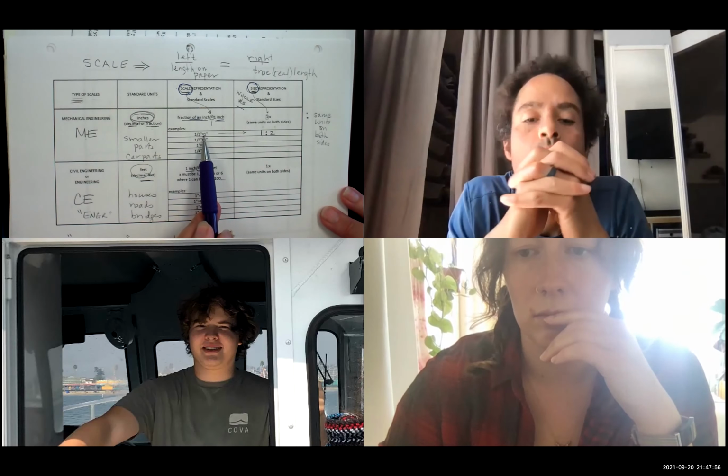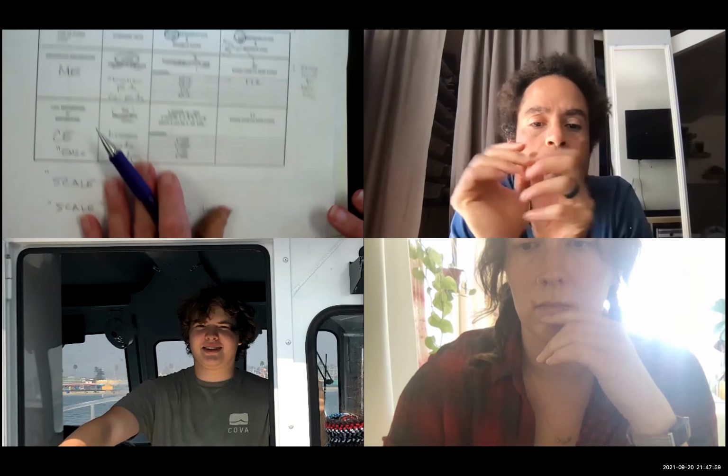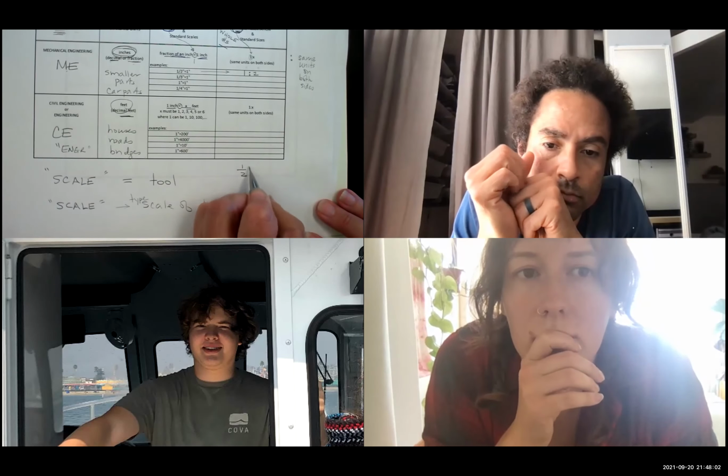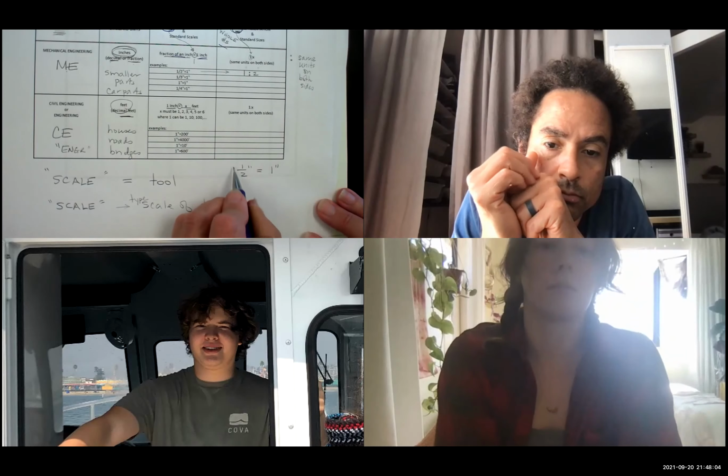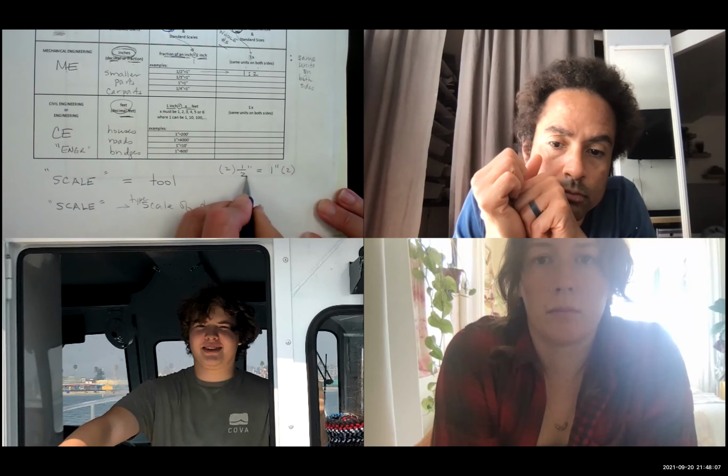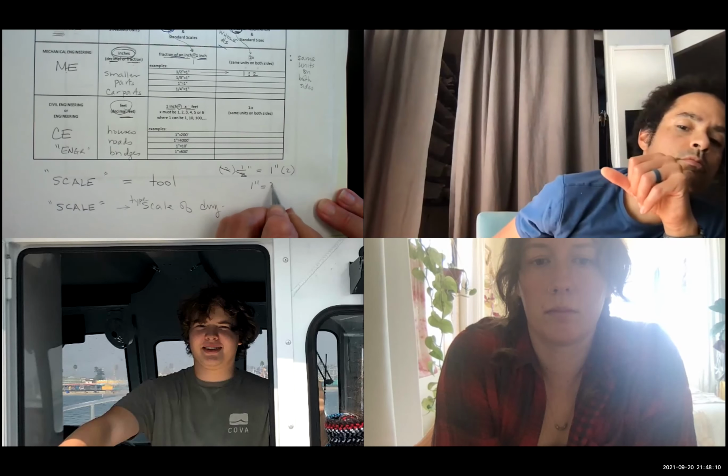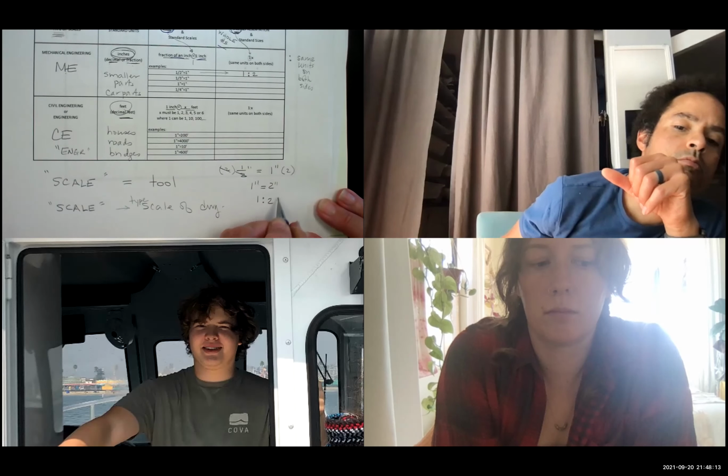Zane, what do you think this means? If we know the standard unit of measure for mechanical engineers is 1 inch, what units do you think are on both sides? Well, I guess inches, right? Or inches, yeah, inches. So I'm going to write it really light because we're not going to write the units. But basically, doesn't 1/2 inch on the left equal 1 inch? Isn't it the same as 1 to 2? Because what I do is I say 1/2 inch is equal to 1 inch. And what I do is I multiply both sides by 2. This cancels and it comes out to be 1 inch is equal to 2 inches, which I write as a size of 1 to 2.